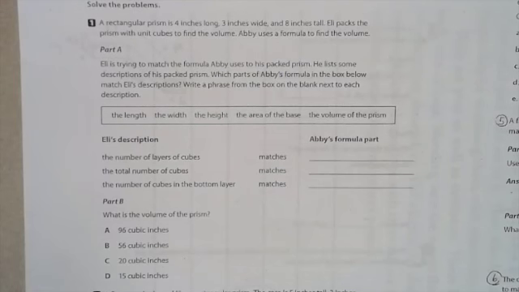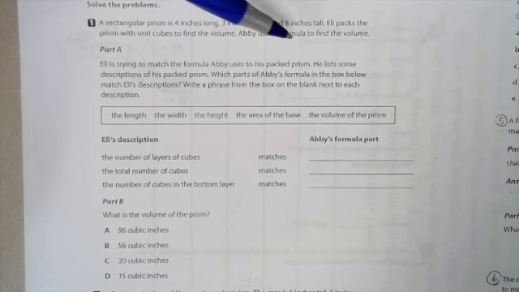So we're going to be going over some volume problems today. The first one, a rectangular prism is 4 inches long, 3 inches wide, and 8 inches tall. Eli packs the prism with unit cubes to find the volume. Abby uses a formula to find the volume.